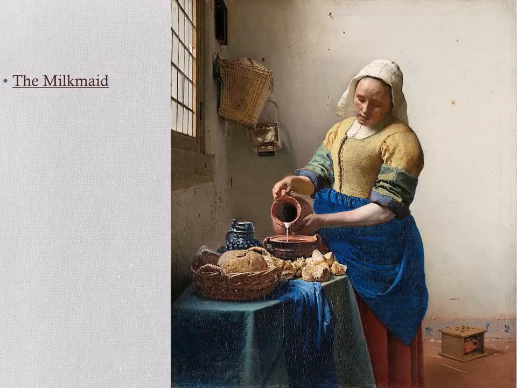Notice how it conveys weight. It isn't just light, but there's a presence to these things. There's a rough texture. I mean, the bread looks like bread. The woman looks like a woman. She's got a thick waist. She's got round shoulders. She's a working person, and yet you look at that face.